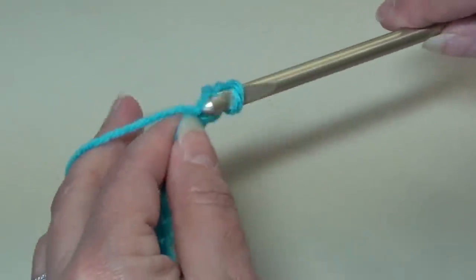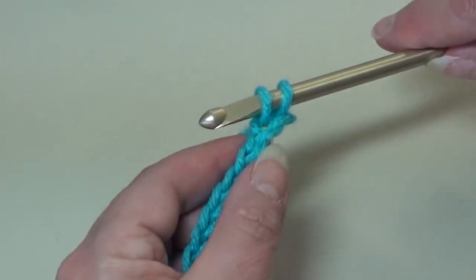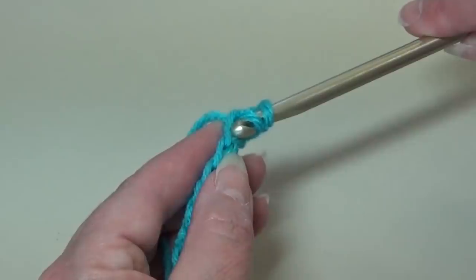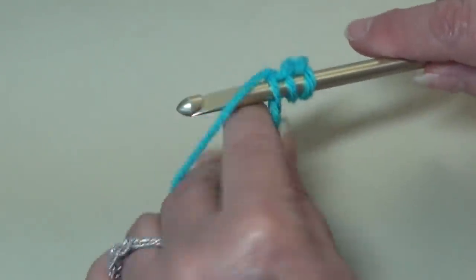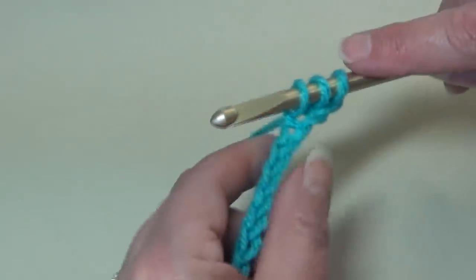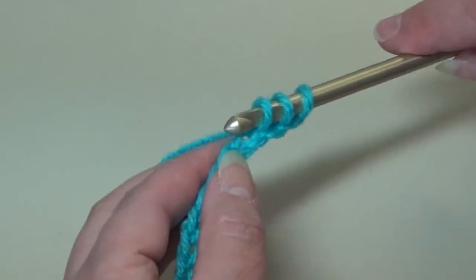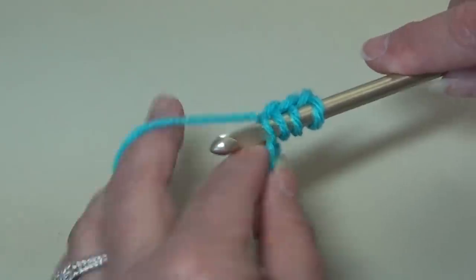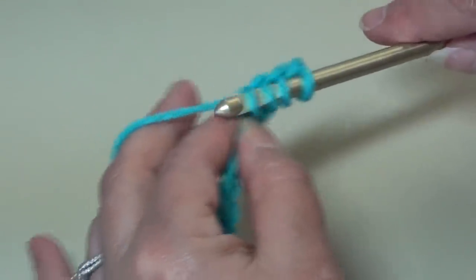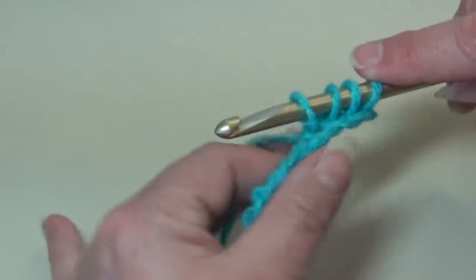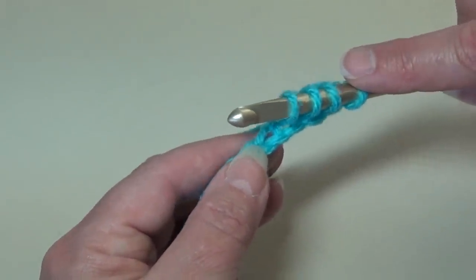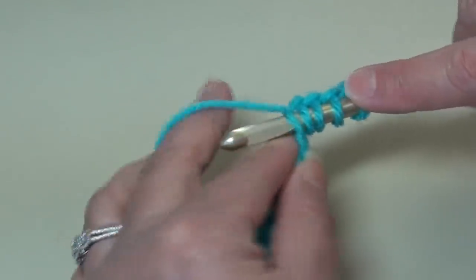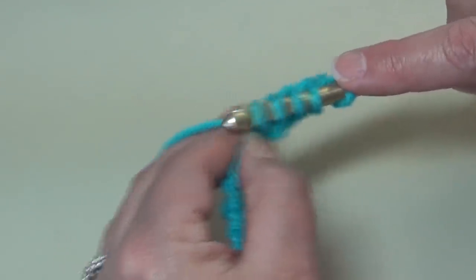yarn over, and pull through. You keep that loop on your hook. Insert your hook under the top loop of that next chain, yarn over, pull through, and keep your loops on the hook. Insert into the next chain, yarn over, and pull through. So you're just going to continue in that manner across and work in your last chain. Insert into the next chain, yarn over, and pull through.